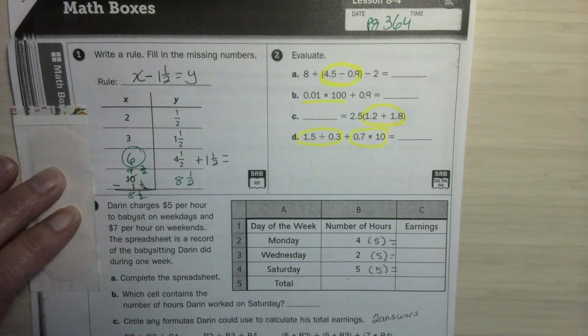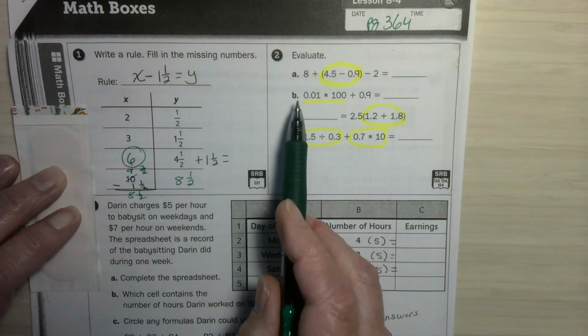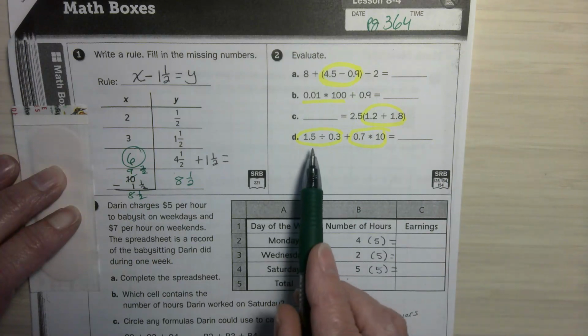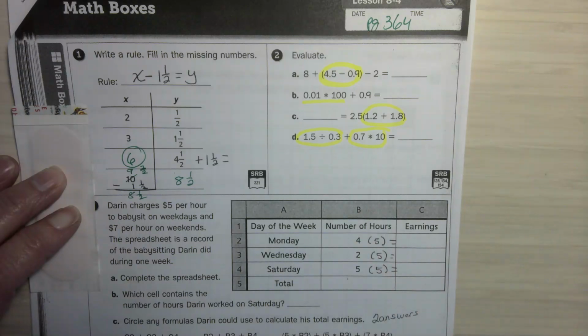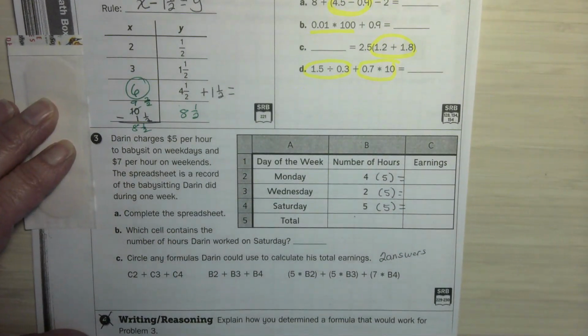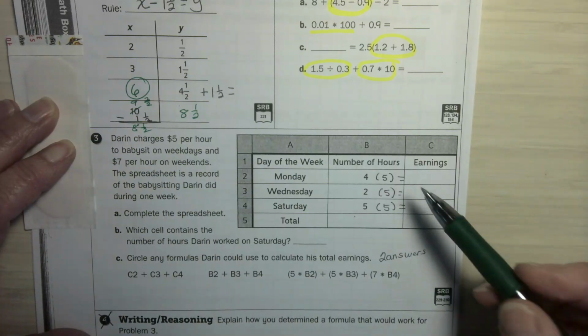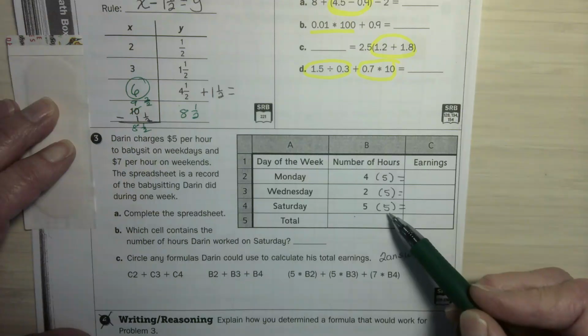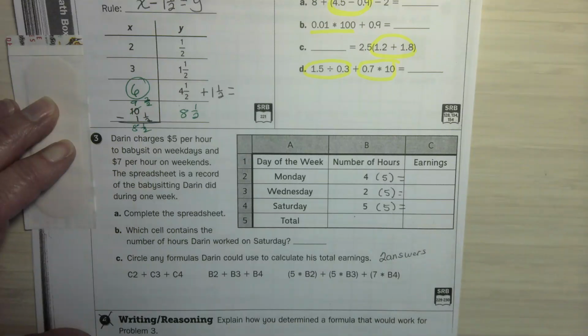Here are the hints on how to do math box number 2. The things that are highlighted in yellow are what you should do first. Parentheses, multiplication, parentheses, division, multiplication, and then add. And the other hint for number 3, there are 2 answers for part C. And I'm going to check to see if I made a careless mistake. Someone said, I think I did something wrong in this one. So we'll go back and see. So put the video on pause, do your math boxes, and then check to see if you have them correct.